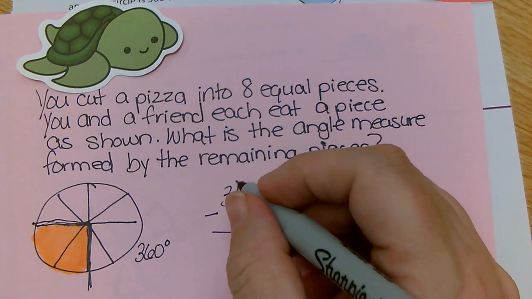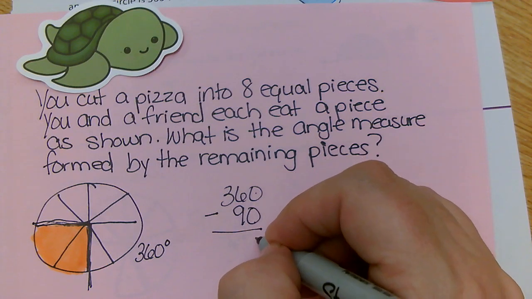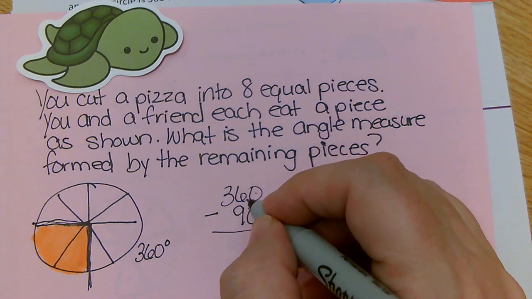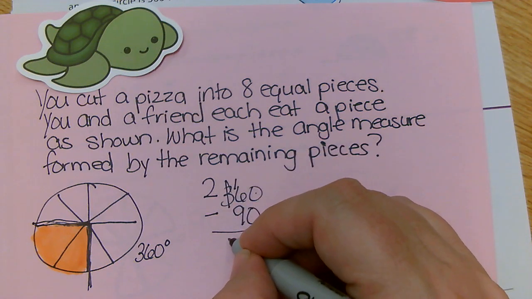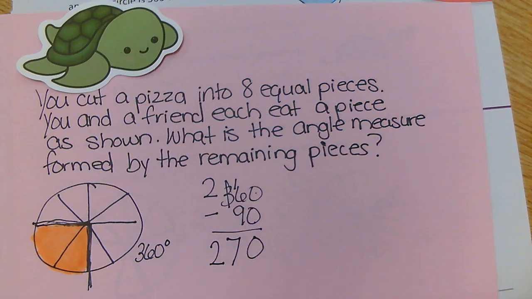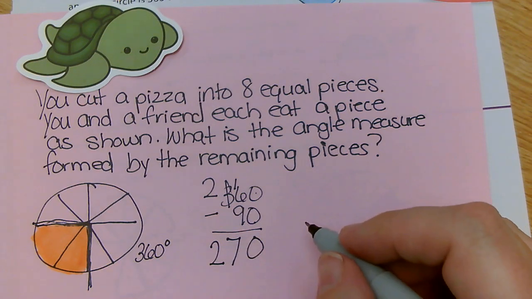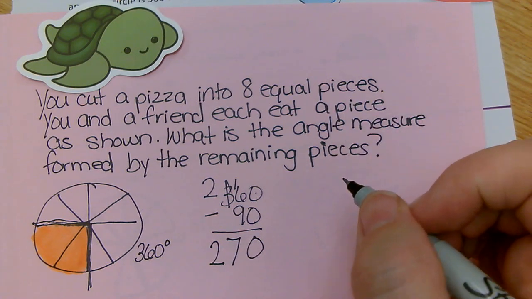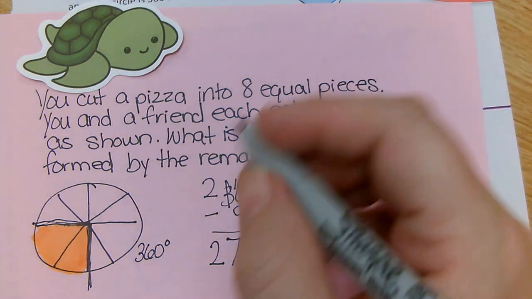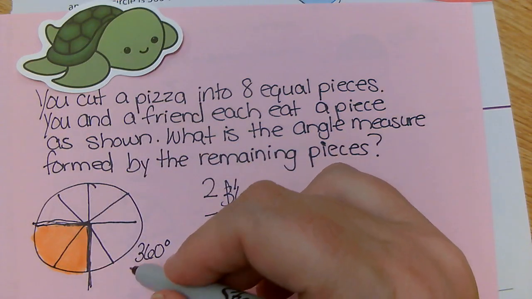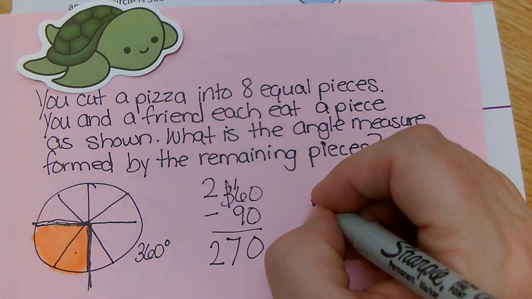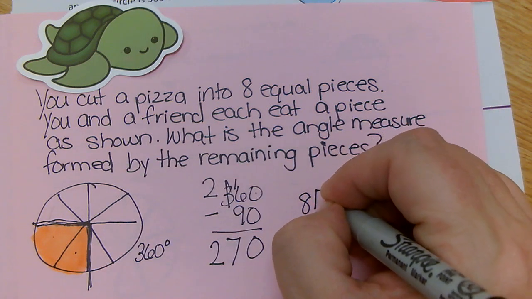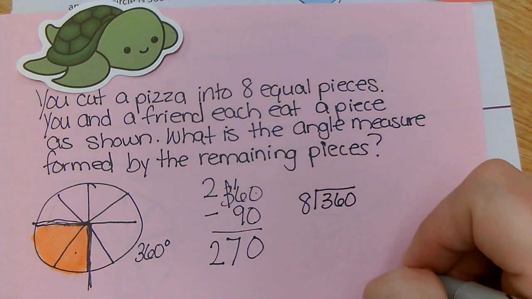So 360 minus 90, 0 minus 0 is 0. Can't do 6 minus 9. Cross off that 3, make it a 2. 16 minus 9 is 7. Bring down my 2, is 270 degrees. Now, that's one way I can solve it. Another way that I can solve it is I know that all of this is 360, but I know that I have 8 individual pieces. So I'm going to say 360 divided by 8.